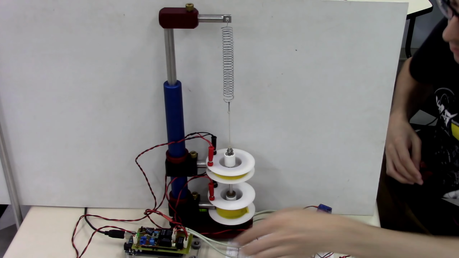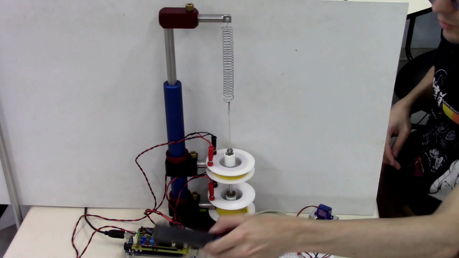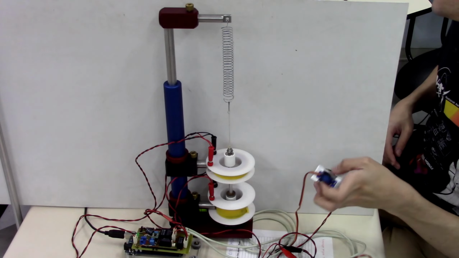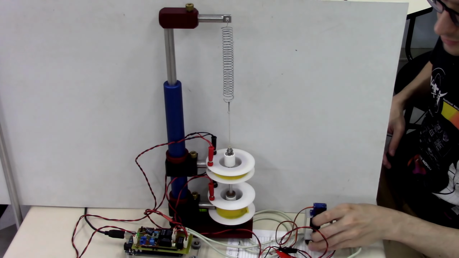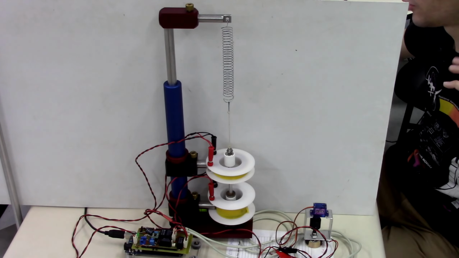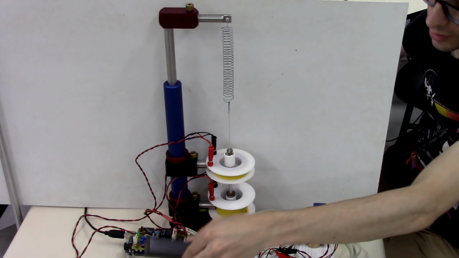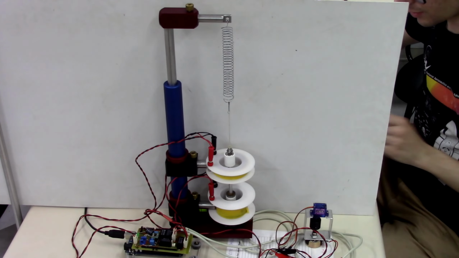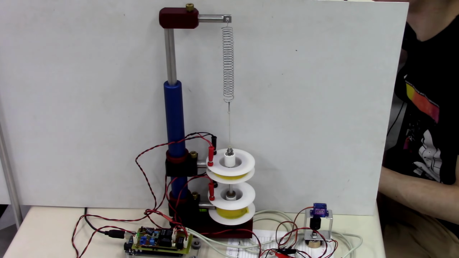And we have a battery here that will turn the servo. Why do we have an external battery? Because if we use the computer, then we're going to have some noise, and so it's important to have an external battery. And now we can go to our program.